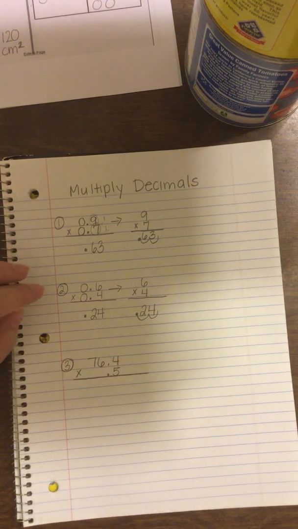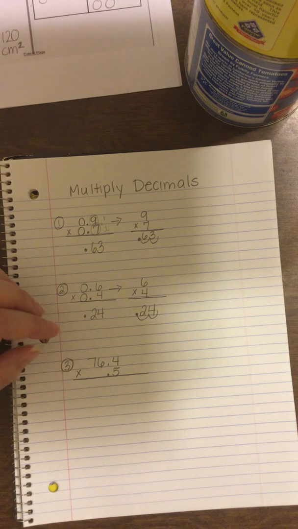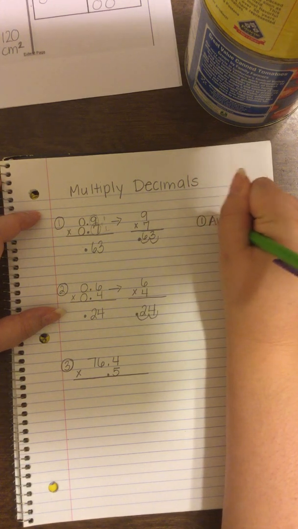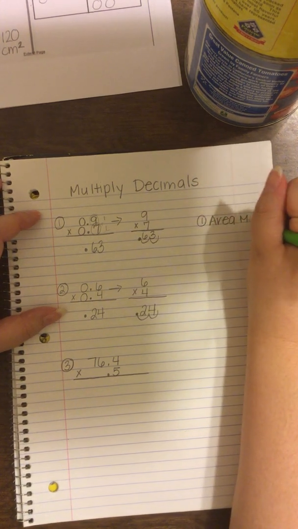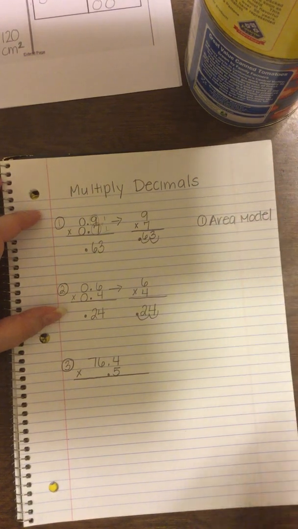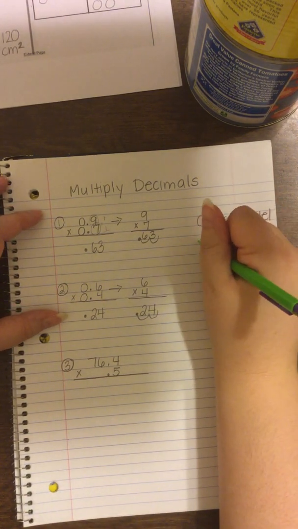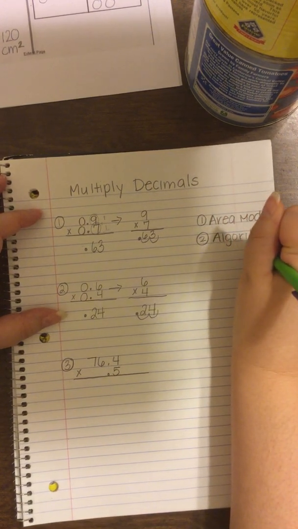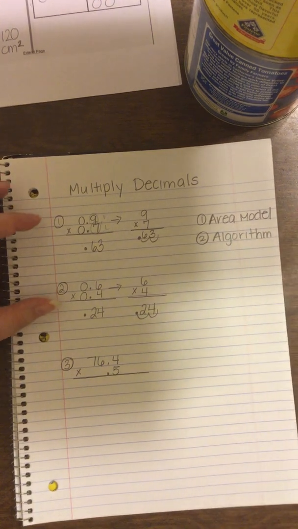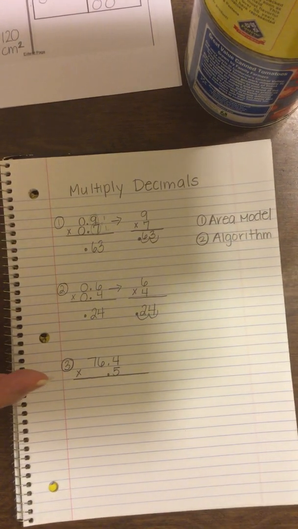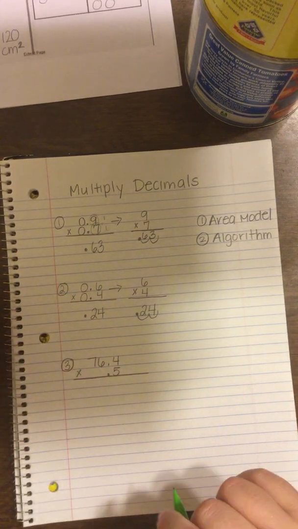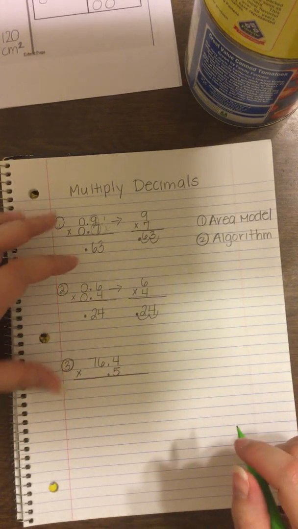Okay, so now it's a little bit more tricky, okay? Now, there are 2 strategies for multiplying numbers, and the first strategy is area model. All right? And those of you know what your superpower is for multiplication. And the second way is algorithm, or the way that your parents probably know how to do, okay? I'm going to do a variation of both, but again, remember, I don't care which road you take as long as you get to the correct destination or correct answer.